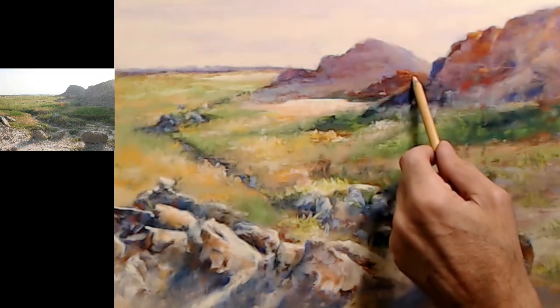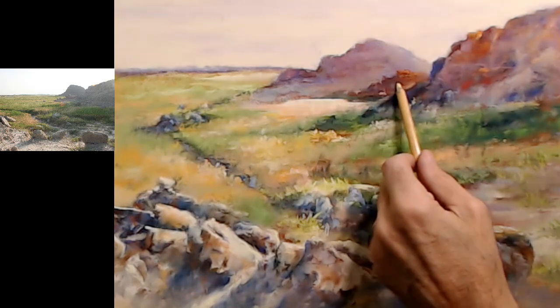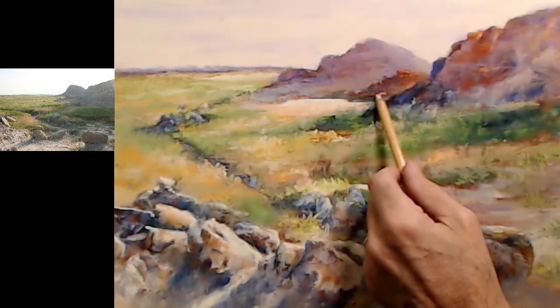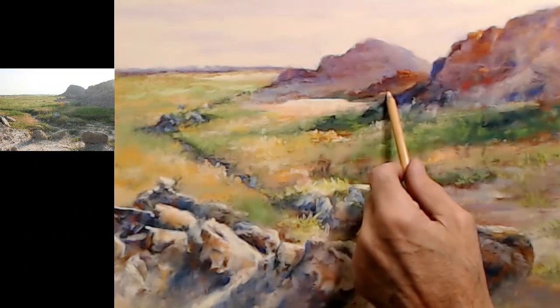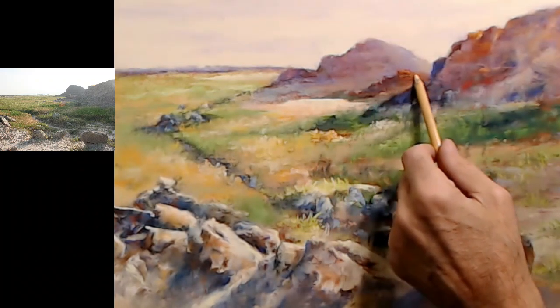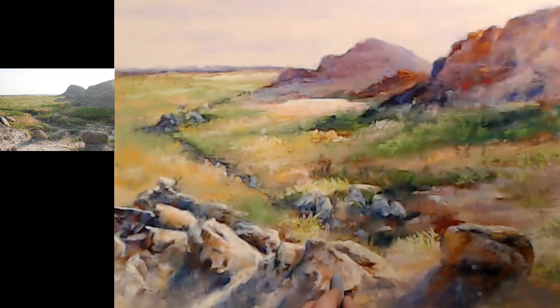This is where I brought in some of that glare of the sun down the right edge of that rock structure there, and had that kind of join in with the foreground or the ground outside of the buttes.